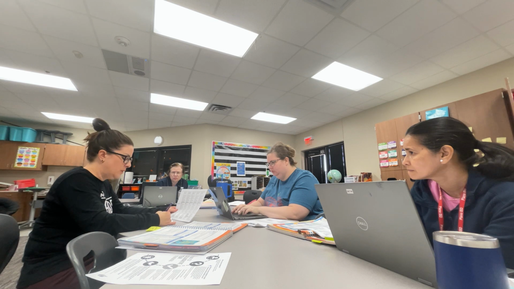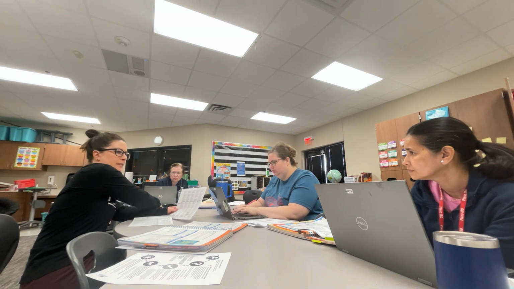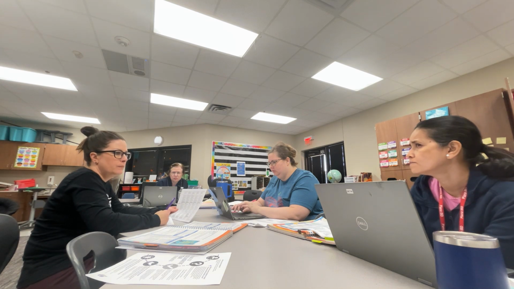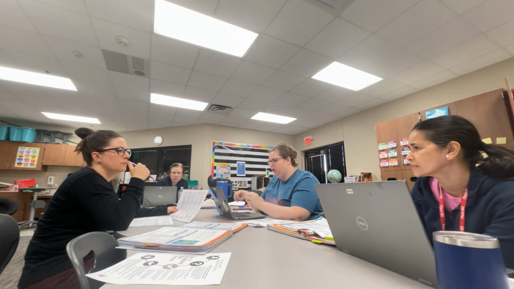And then how do you want them to show that they know that? What's the success criteria going to be? Remember, they can read, they can write, they can talk. They can discuss well with the partner.